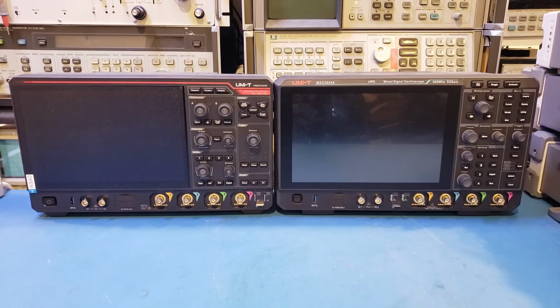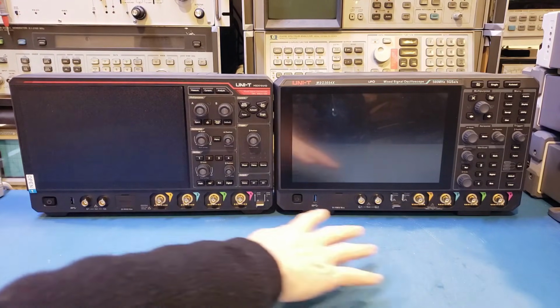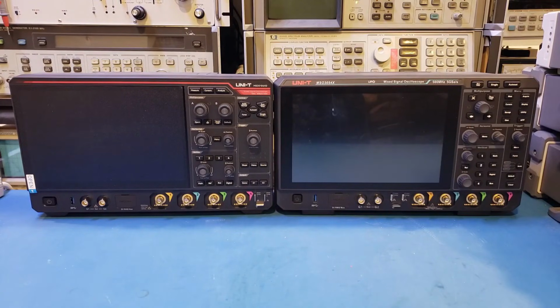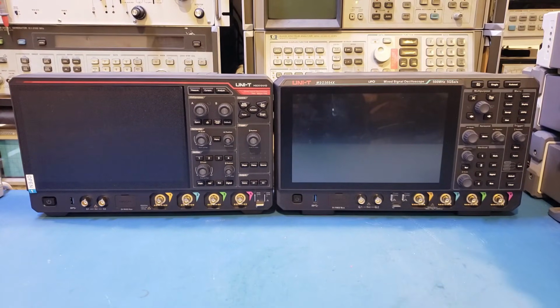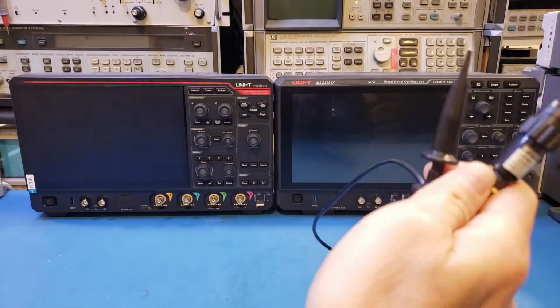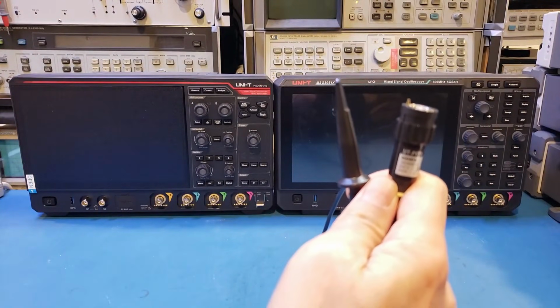In addition to the standard probes, the MSO5000HD series also supports active probes, as you can see here from the probe interface, just like the MSO3000X series. Active probes are crucial for measuring higher bandwidth signals beyond 500 MHz. And speaking of passive probes, the passive probes provided with the scope are these UT P07 500 MHz probes, and you get 4 of these.